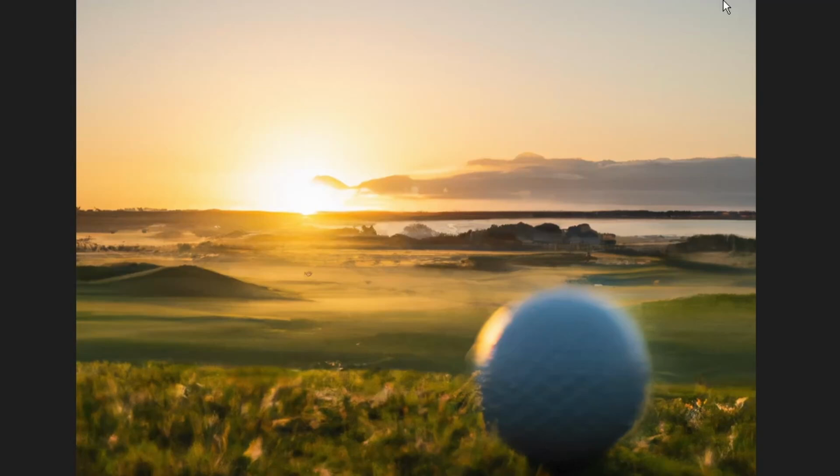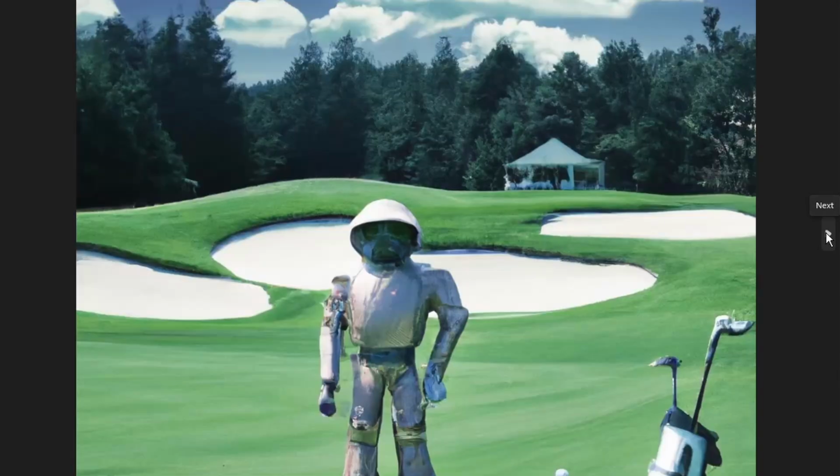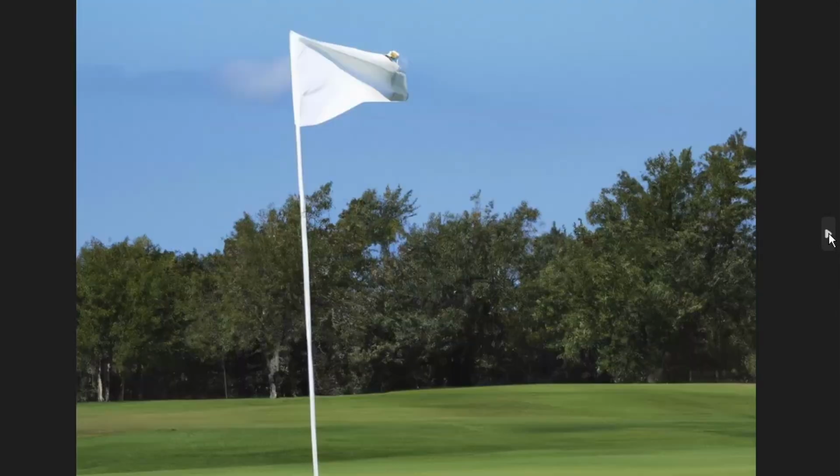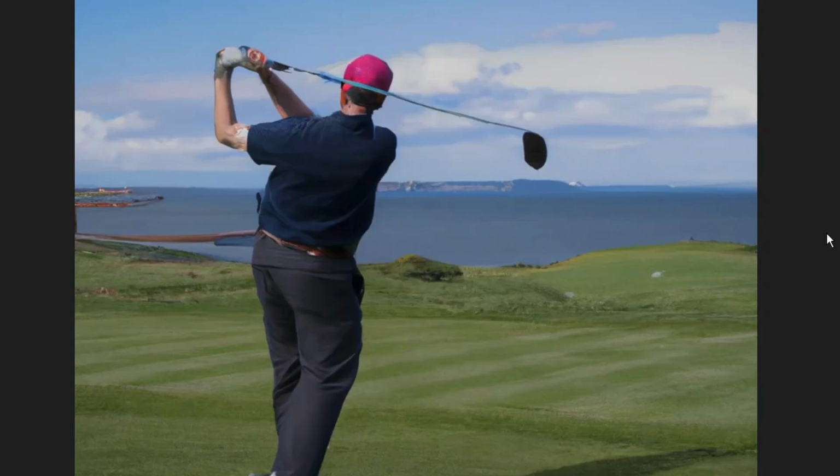So here are the 4 images that I've produced. We just scan for those. You've got that one with a sunset, this one with a robot playing golf, this one with just a white flag on the green, and this one that we've just produced, of our golfer, a close-up of him playing in Scotland. So that's our 4 images we're now going to upload.